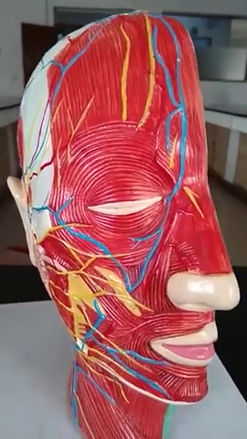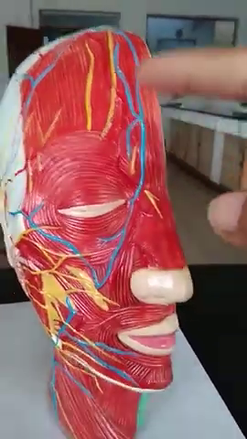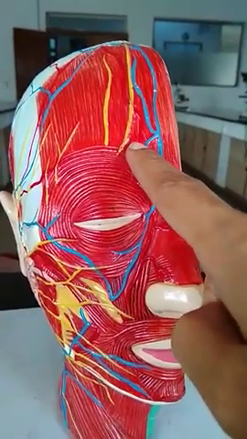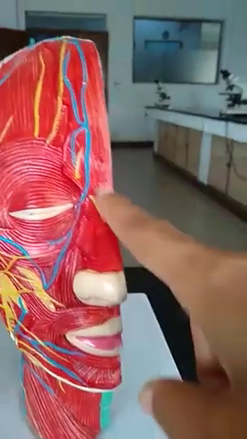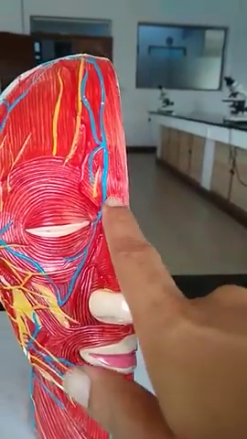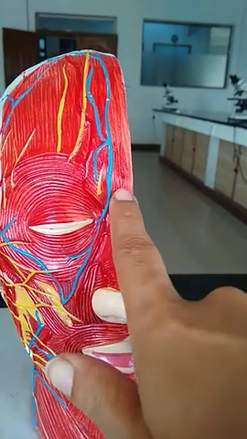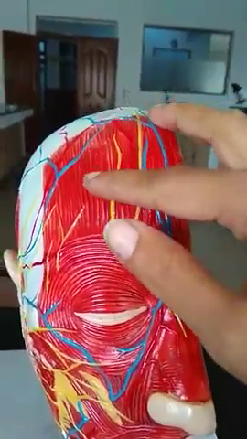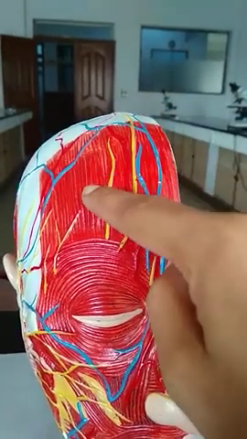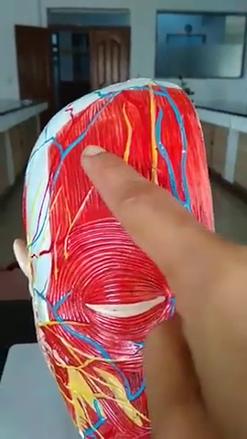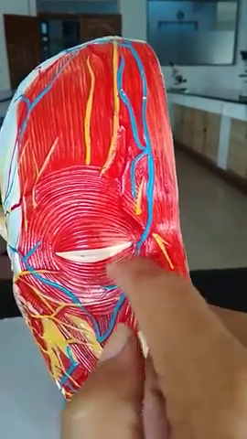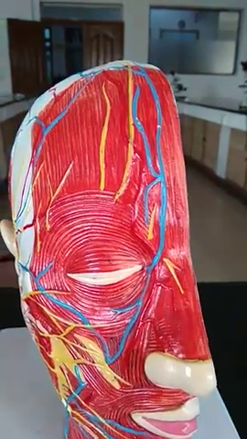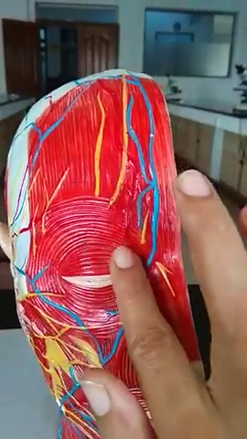This is the sagittal section of the face showing different muscles along with the neurovasculature present on the face. Starting from the midline, we have the muscle called procerus. Then near the forehead, we have the occipitofrontalis muscle, and here its frontal belly is shown. This is the area of the eye, so this circular muscle is known as orbicularis oculi, its palpebral part.